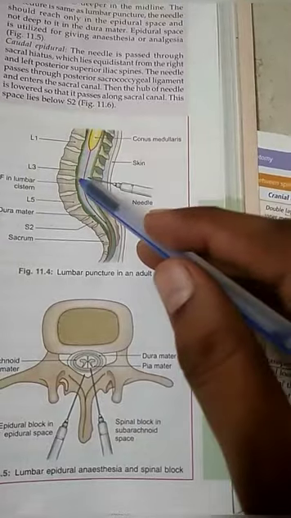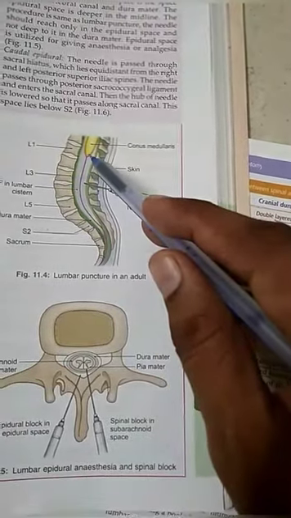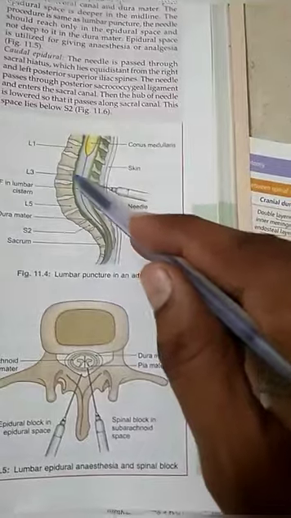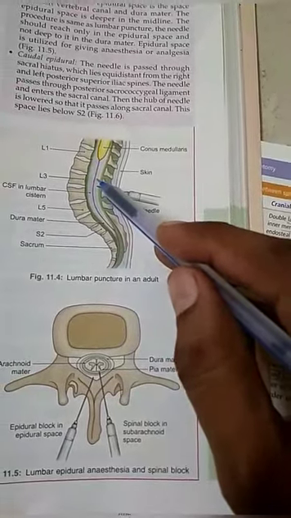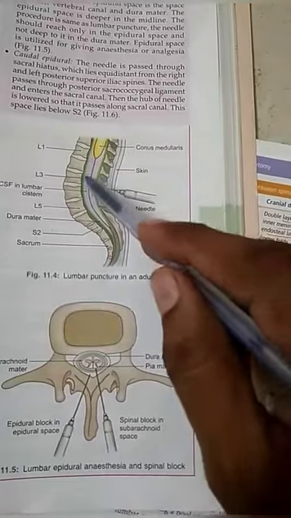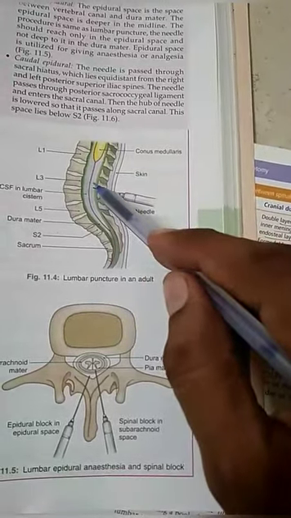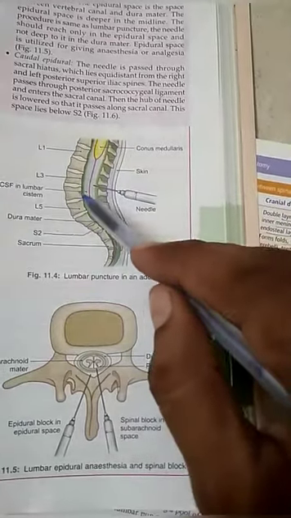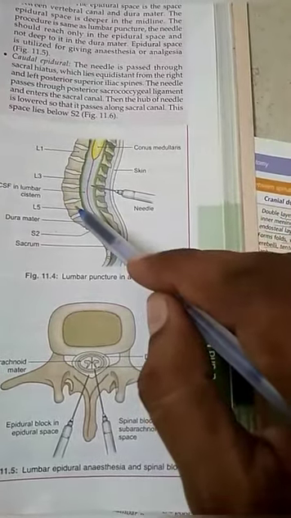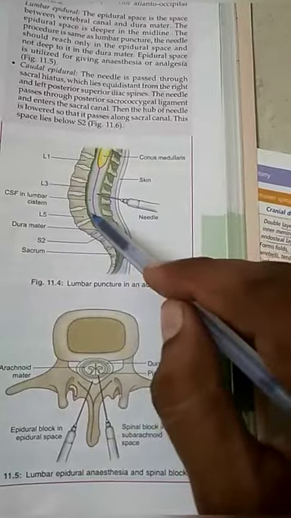As you all know, at birth, the lower end of the spinal cord lies at the L3 level. So in the case of children, lumbar puncture should be done well below this L3 level. To perform lumbar puncture in children, the space between L4 and L5 is preferred.